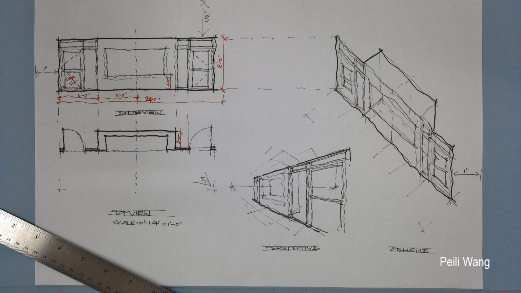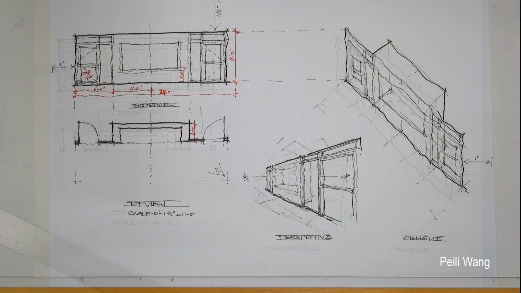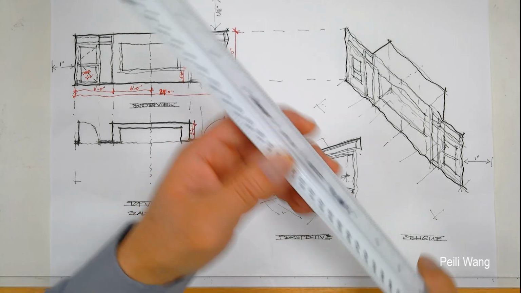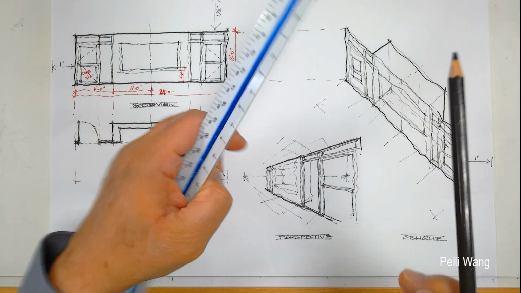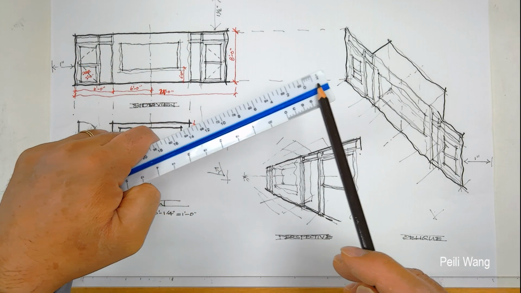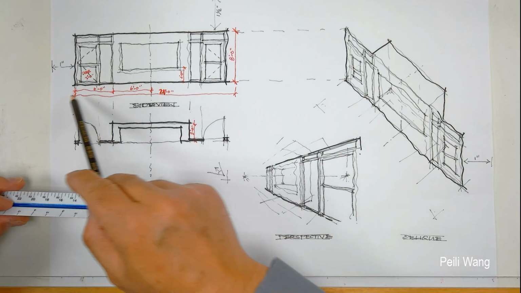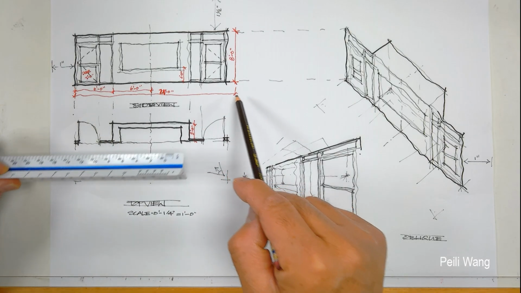If you find this dimension 1 foot, we use 1/4 inch equals foot. How do you work? 1/4 inch equals foot. First choice, if you have a scale, we just use a scale. You can find it from here, 1/4. So we have 24 foot.